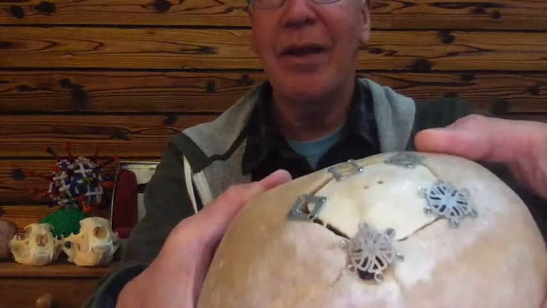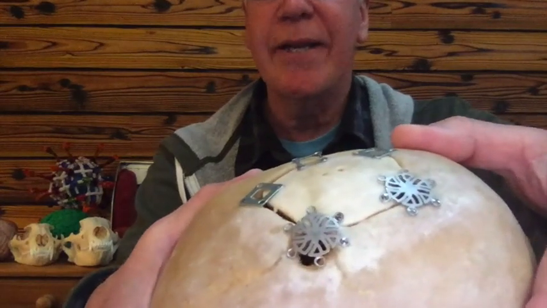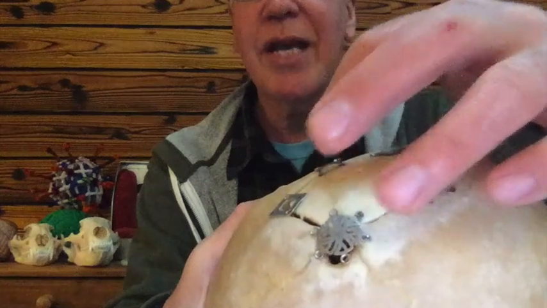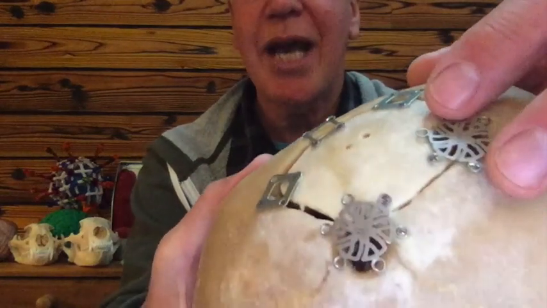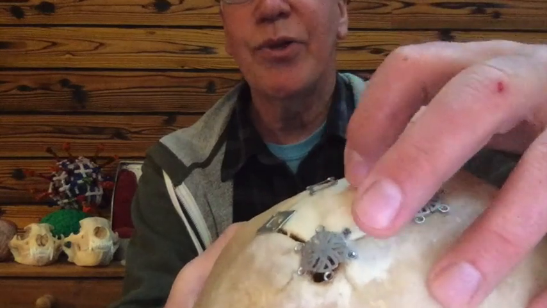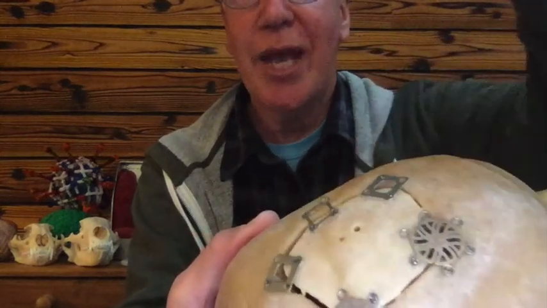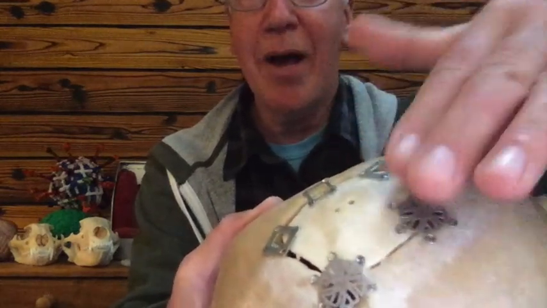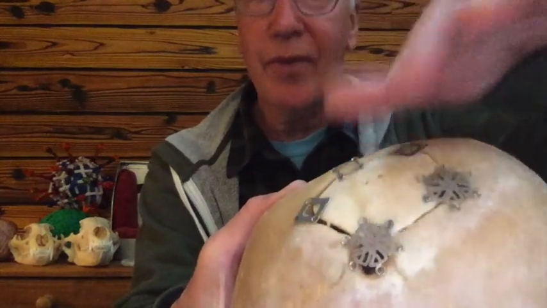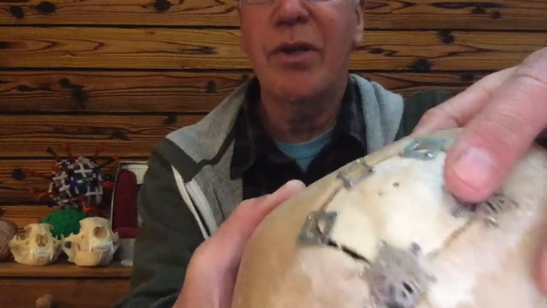This is an individual who had brain surgery. So there are these really remarkable kinds of titanium clips that were left in to reattach the bone fragment. And there's even these little holes you can see here through which they had to stitch the dura mater, the top layer of the meninges underneath, to the surface so that blood or fluid wouldn't pool there.